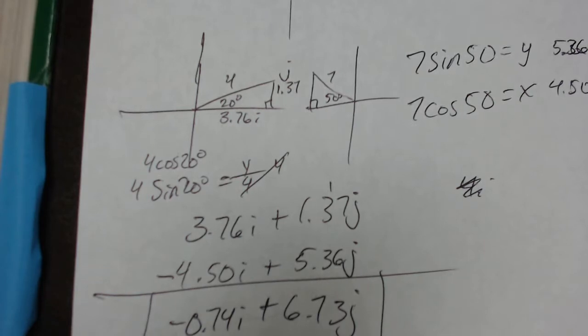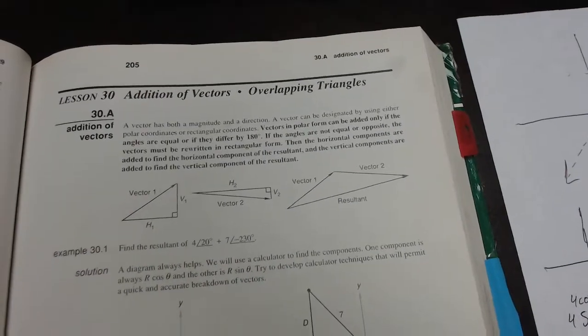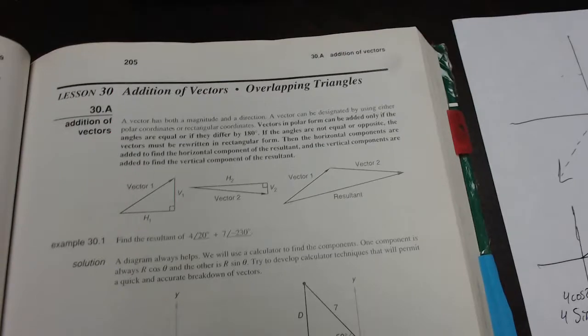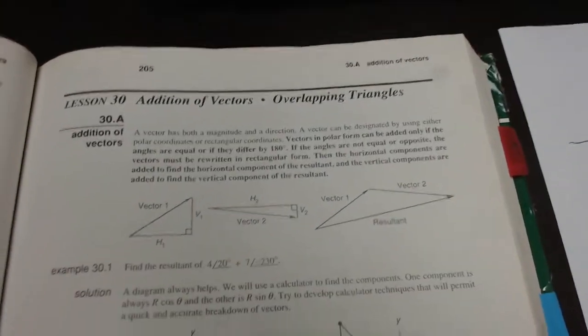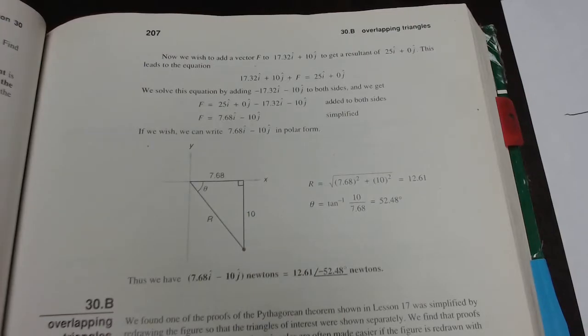Now, if we really wanted to, we could take this answer and write it in polar form. But that's a different video and a different lesson. And that's all we're going to learn on lesson 30. The other section of the lesson, overlapping triangles, hinges on proofs and geometry. So we're going to keep focusing on the trigonometry. So that's all there is for that.